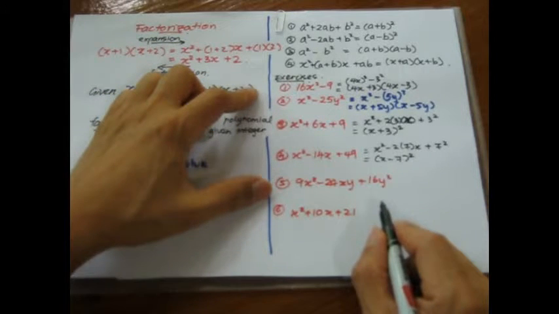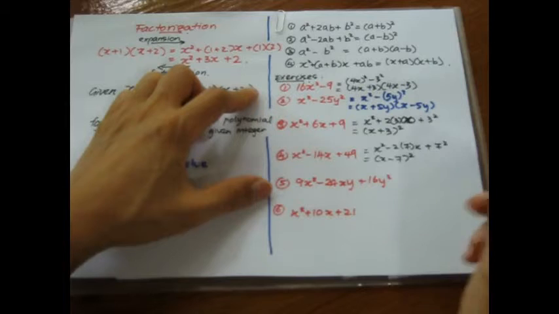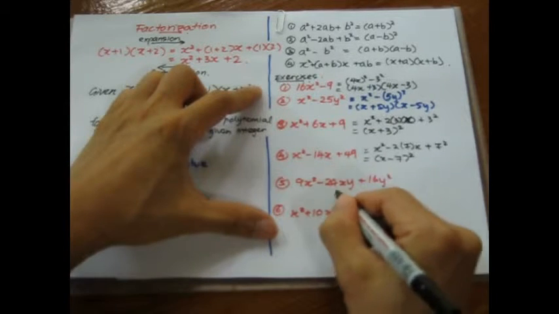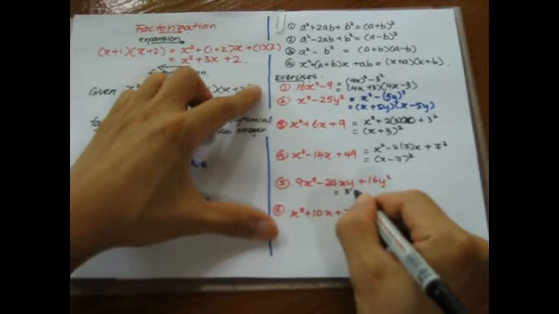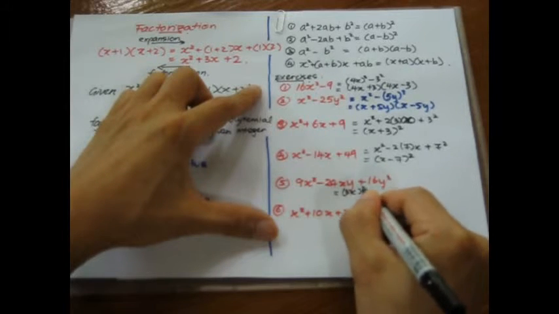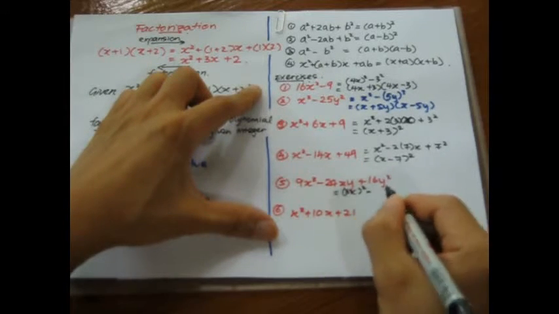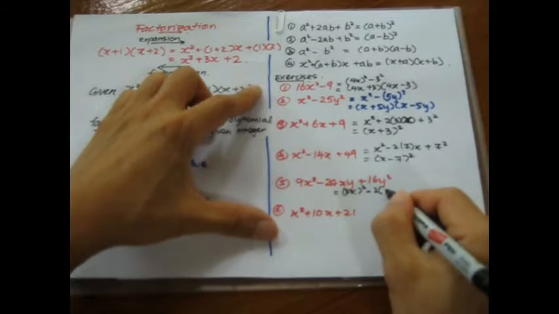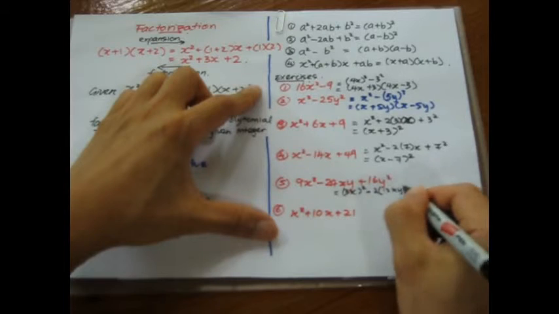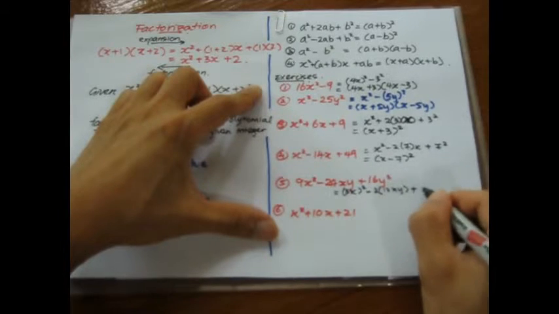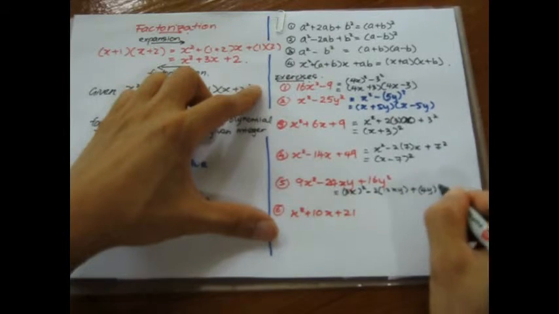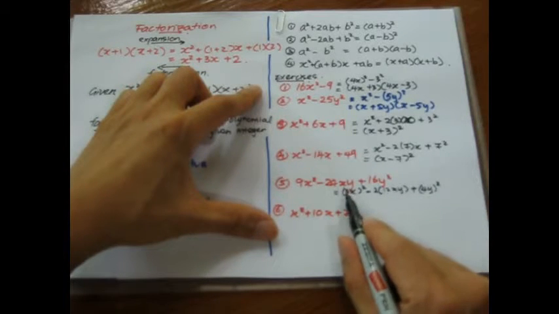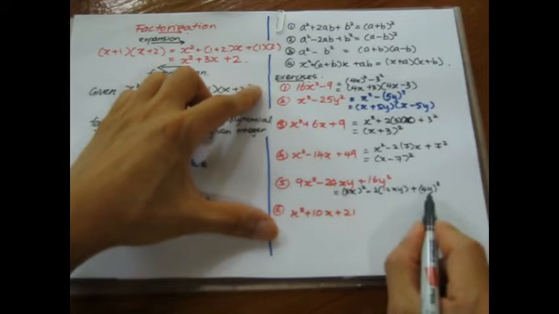Question number 5 is more difficult. Before I decide what form it is, I'm just going to rewrite this as 3x everything squared minus 2 times 12xy plus 4y everything squared. So 12 can be 3x and 4y.